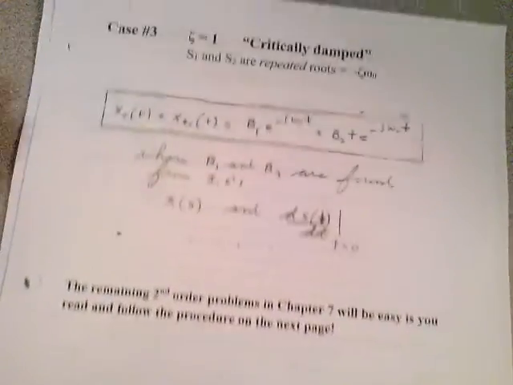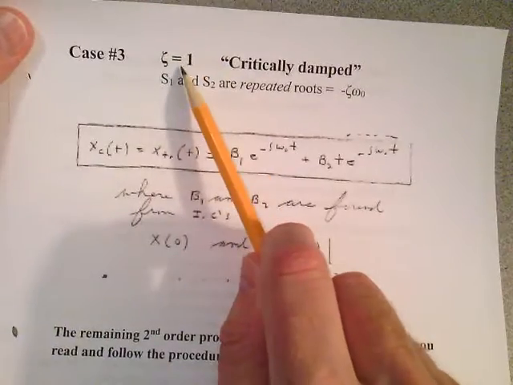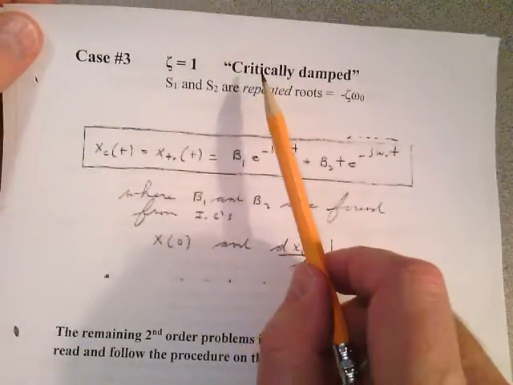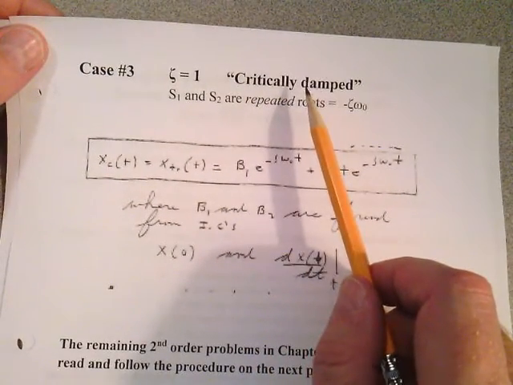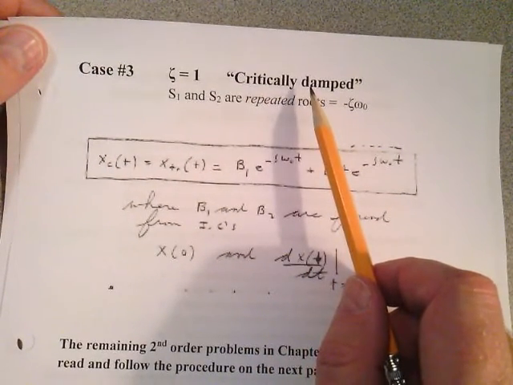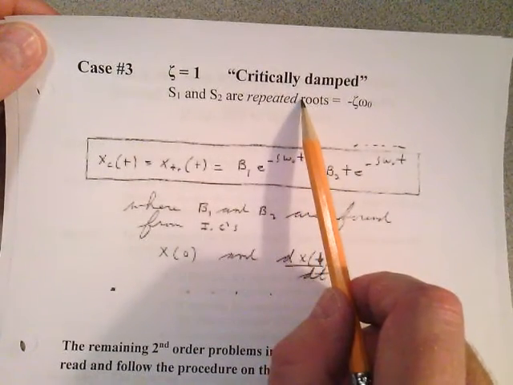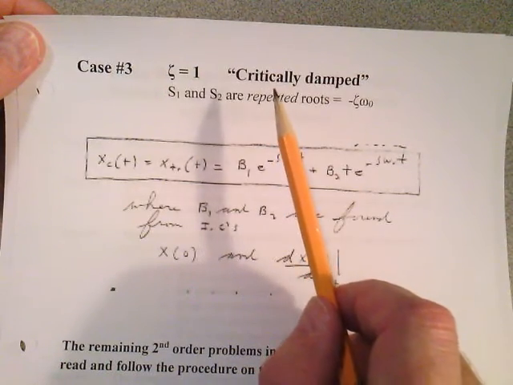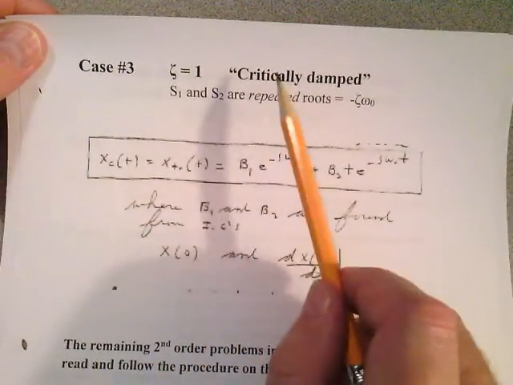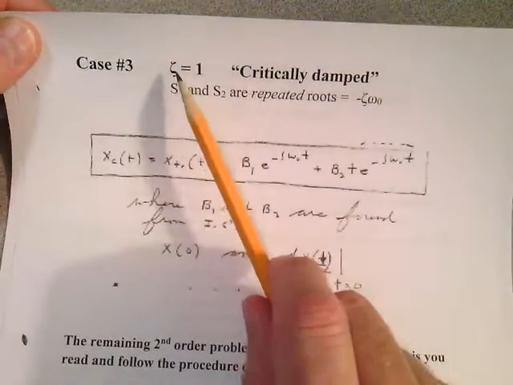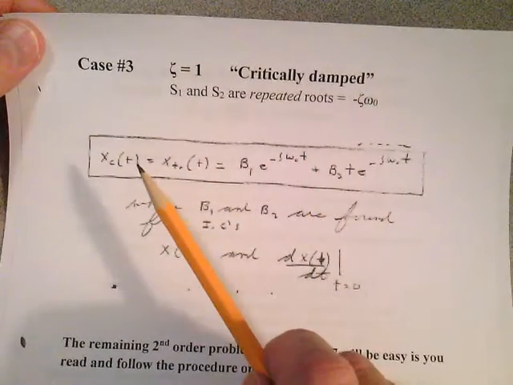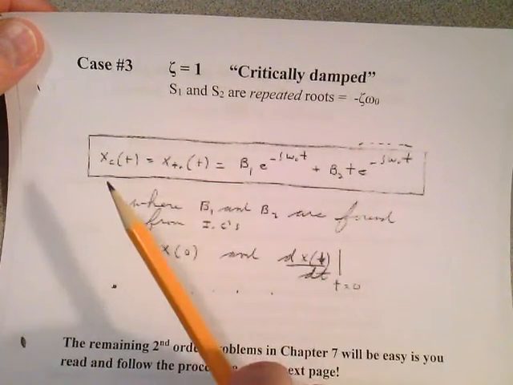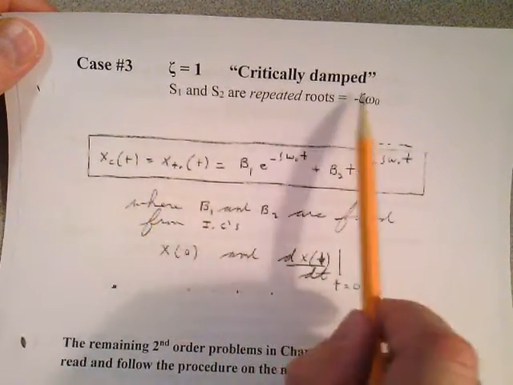And then finally, case number 3, where zeta is exactly equal to 1. It's critically damped. You've had each one of these cases when you took Algebra 2, where you either had repeated roots, or complex roots, or unequal real roots. That was the first case. So it's the same thing. Critically damped, zeta is equal to 1. S1 and S2 are repeated roots, and they're equal to minus zeta omega 0. That's what they're equal to, and they're repeated.